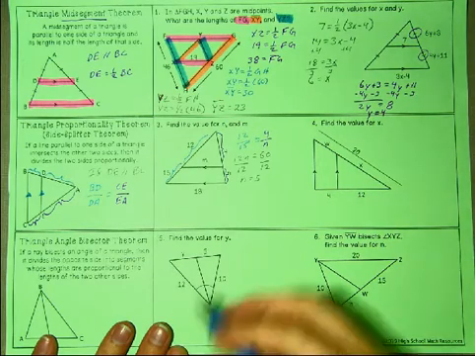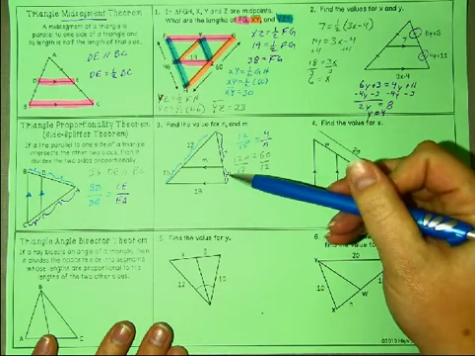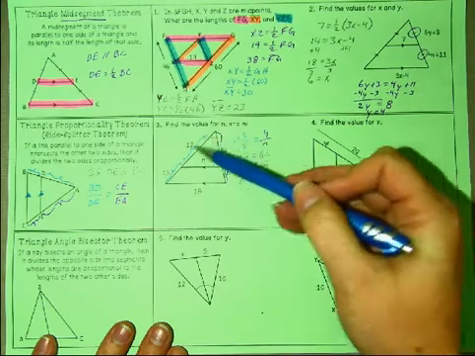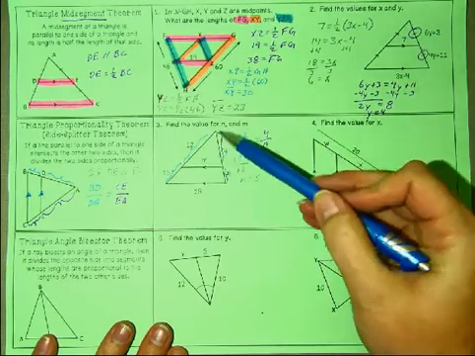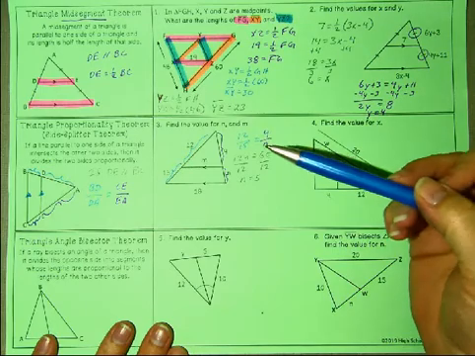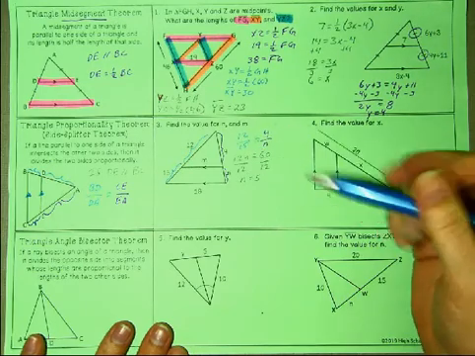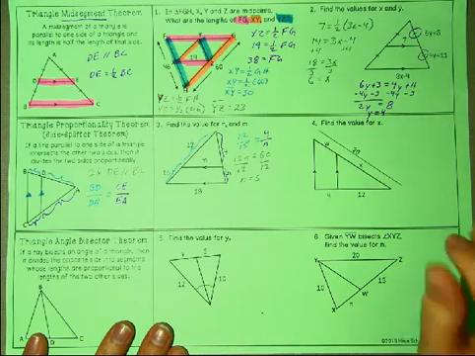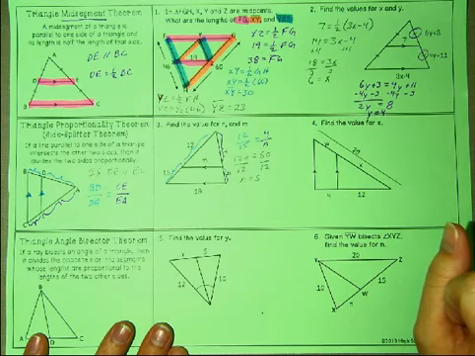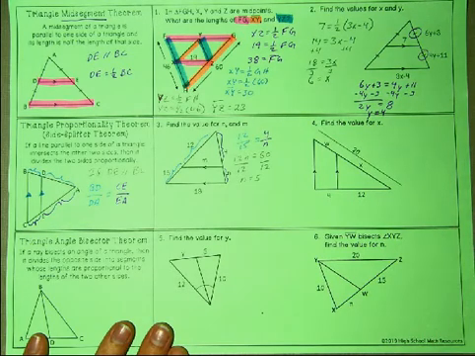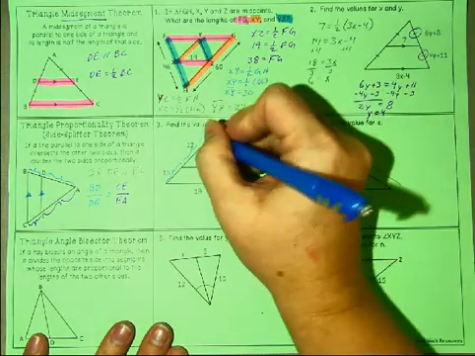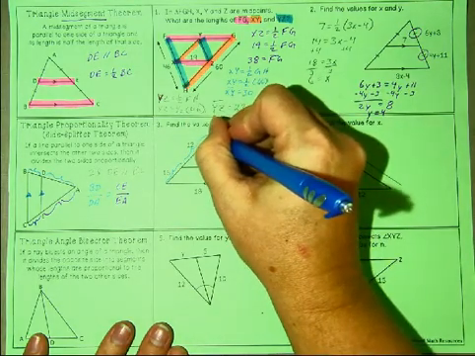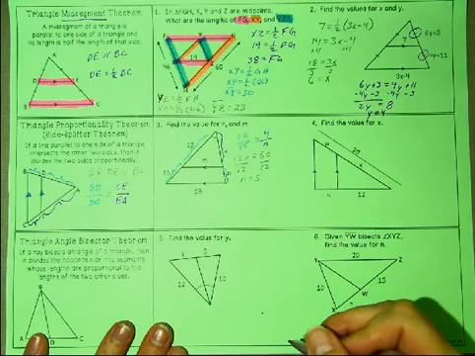Okay? Once I have n, then I can look at this triangle and decide whether the small triangle and the large triangle are going to be similar to each other. In order to check that, remember we had our 3 theorems in one of the earlier videos: we could either use angle-angle, side-side-side, or side-angle-side. For this one, I know that this angle is congruent to itself in both of those triangles. So I'm going to try to prove side-angle-side.